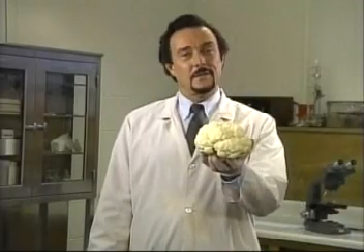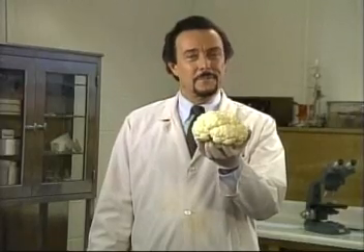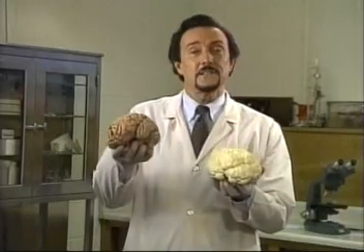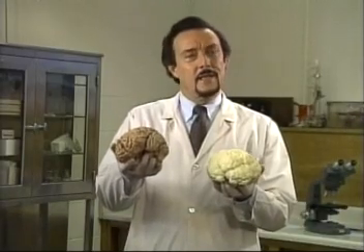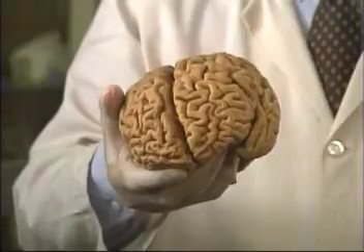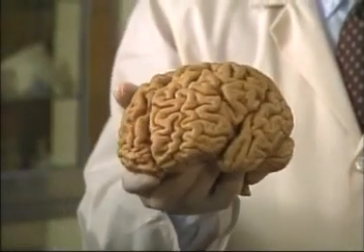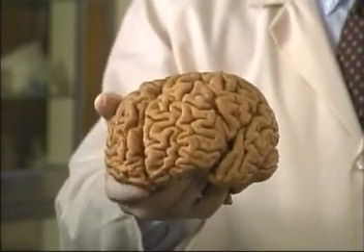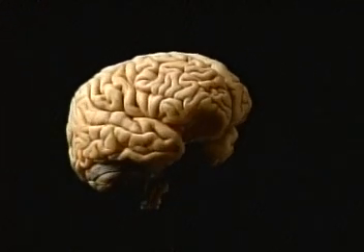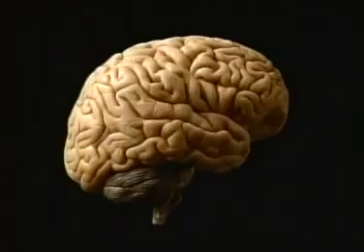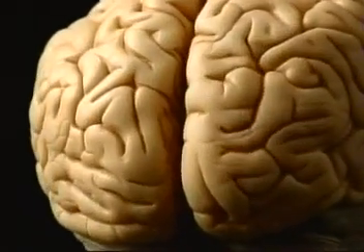This is a cauliflower, a rather bland 2-pound vegetable with limited gourmet potential. And this is an adult human brain, weighing in about 3 pounds. They may look somewhat alike, but within this small, fragile mass is the most complex structure in the known universe. There are about as many cells in the brain as there are stars in our galaxy, about 10 trillion.